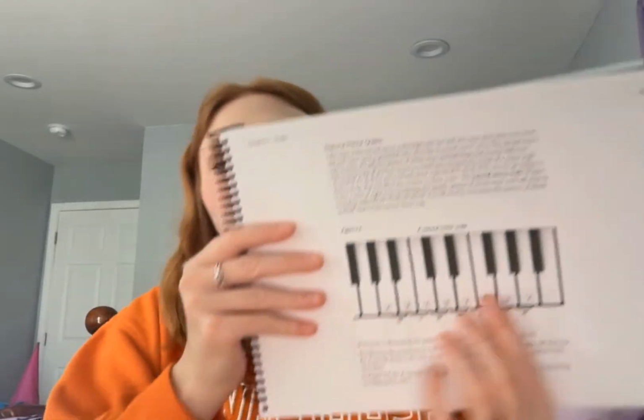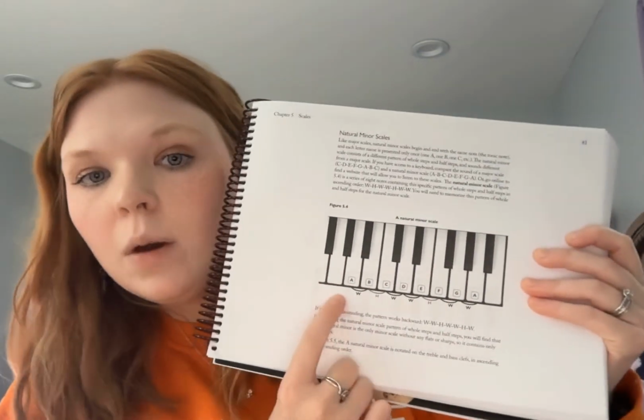The pattern for that is actually whole, half, whole, whole, half, whole, whole step. So a little bit different than the other one. The natural minor scale, which your textbook talks about, is a series of 8 notes containing this specific pattern of whole and half steps, and that's what I just read off to you. You'll need to memorize that pattern, and that may take a minute, but go ahead and take a look and see the relationship between these notes.